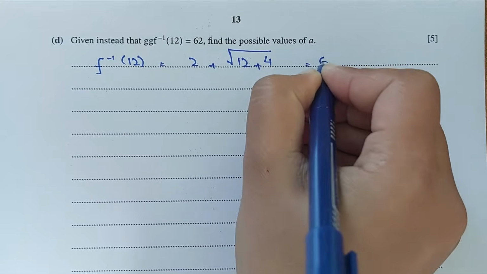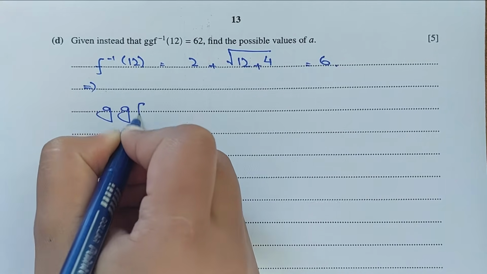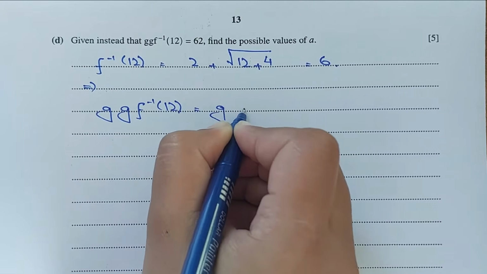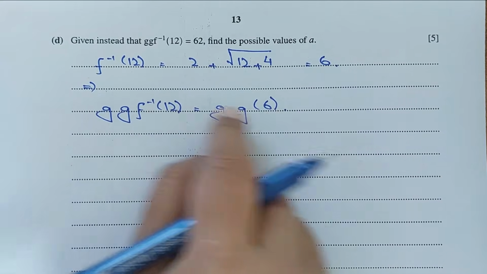This is equal to 6. Right, so g of f inverse of 12 would be equal to g of 6.